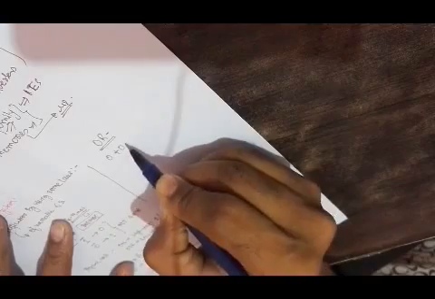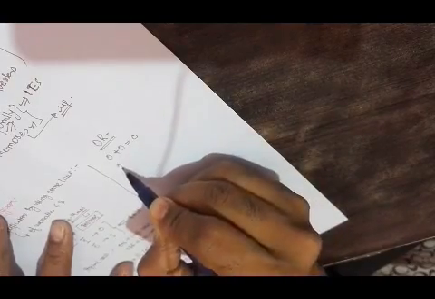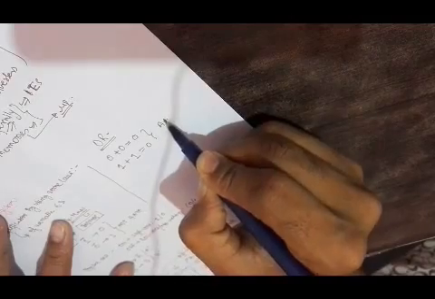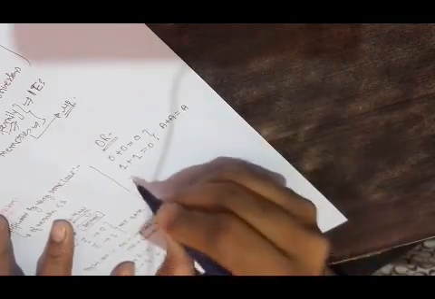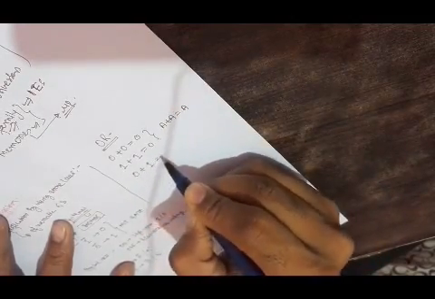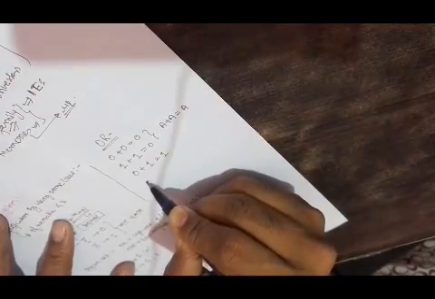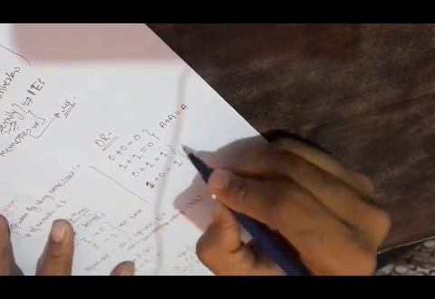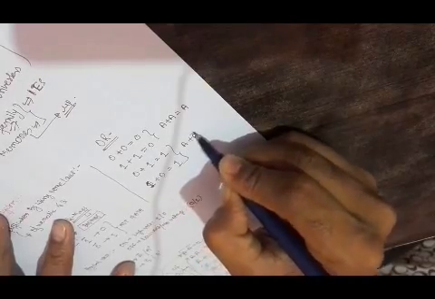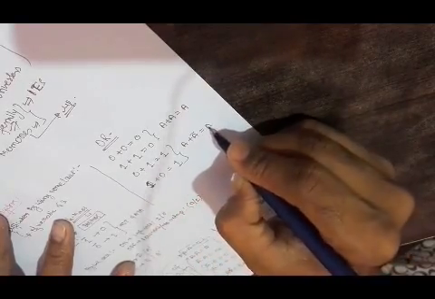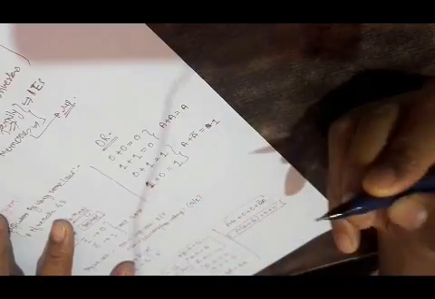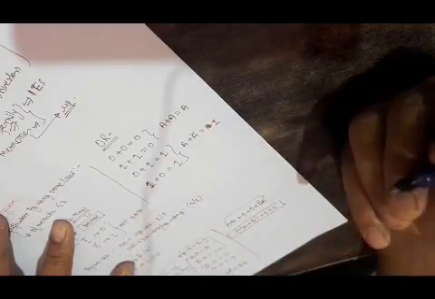In OR, 0 added with 0 is 0, 1 added with 1 is 1. Both of these can be written as A plus A, that is A. We have 0 added with 1 equal to 1. We have 1 added with 0, again the answer is 1. Both of these can be represented as A plus A bar, and the output is, sorry, it's 1. A plus A bar is 1.